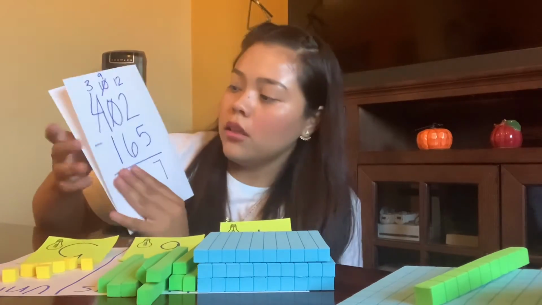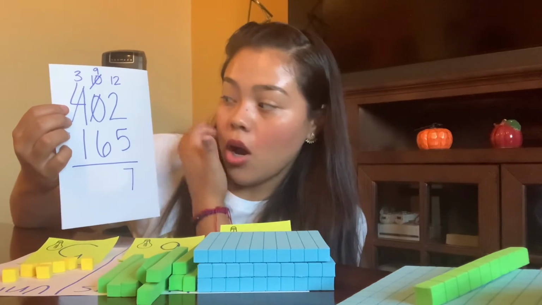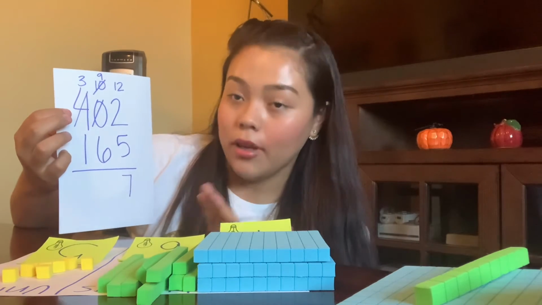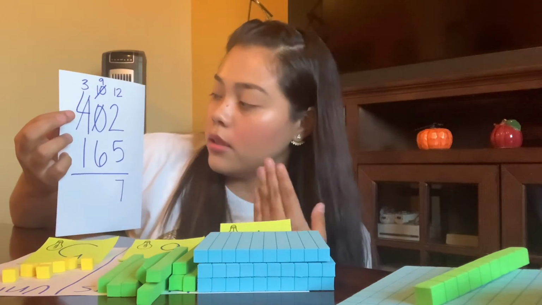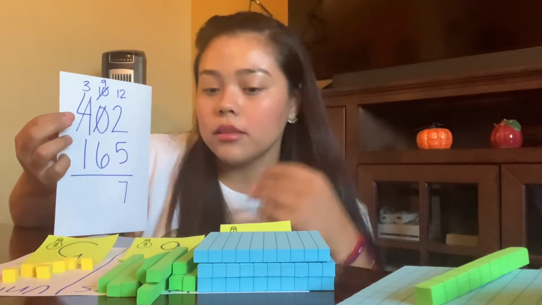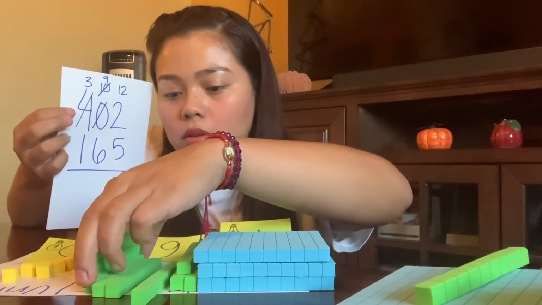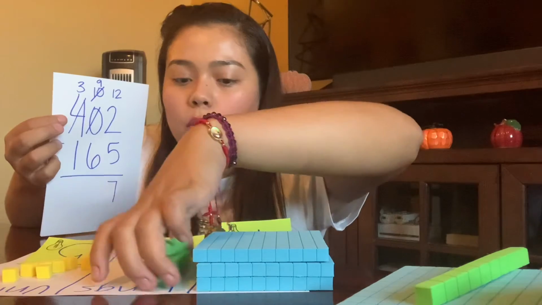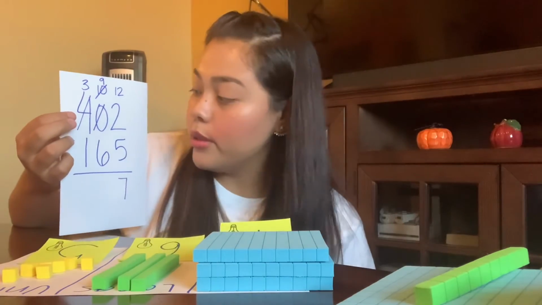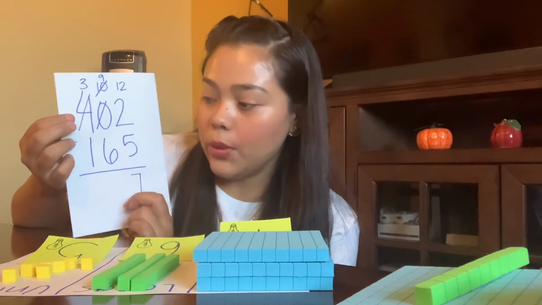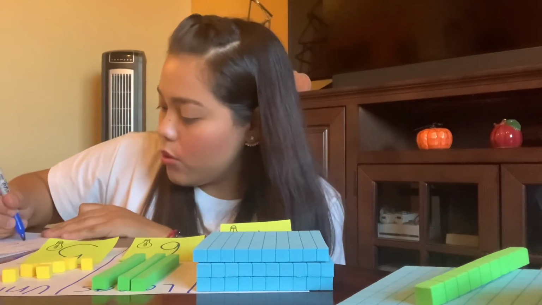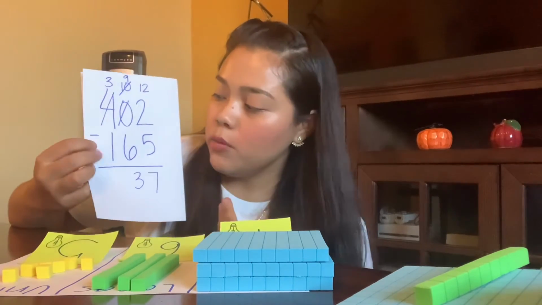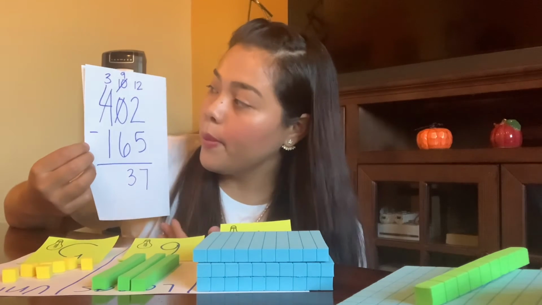Now we're going to look at the longs column. We are going to take away 6 from 9. That means 6 longs from 9 longs. So 1, 2, 3, 4, 5, 6. We are left with 3 longs. So we're going to put that 3 down here. 3 longs.